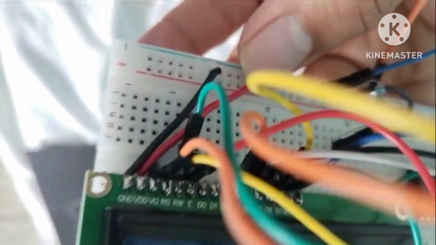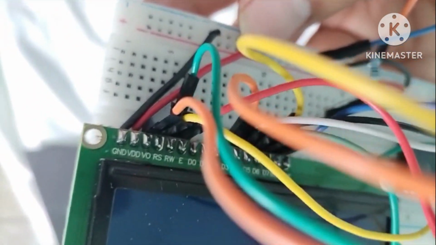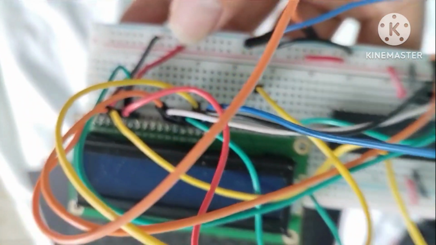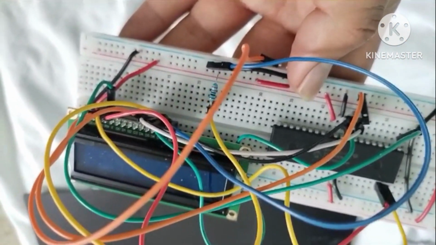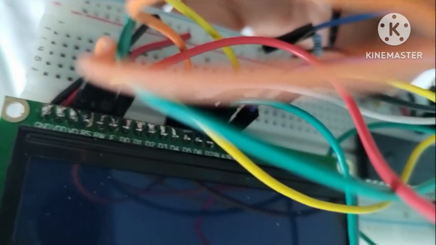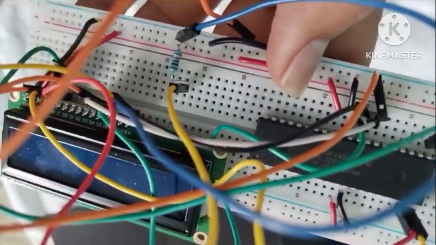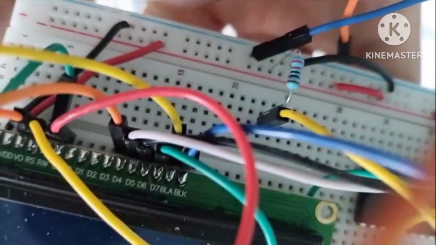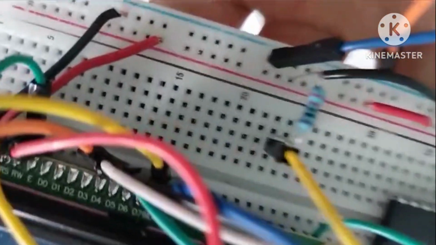And the second ones are the RS, RW and E. They must be connected to the pins D0, D1 and D2 of the microcontroller. After, we need to connect the pins D4, D5, D6 and D7 with the respective pins of the microcontroller. Obviously, the cathode and anode are connected to the current, that is, to the voltage and ground.